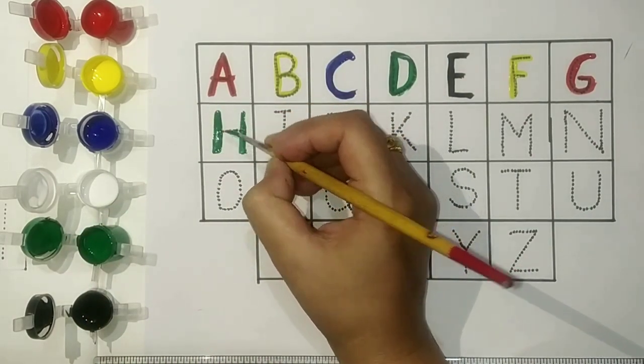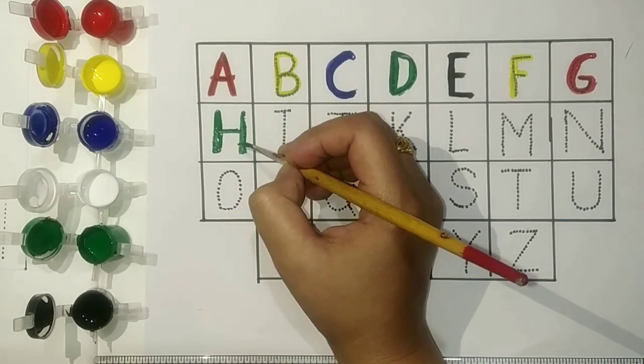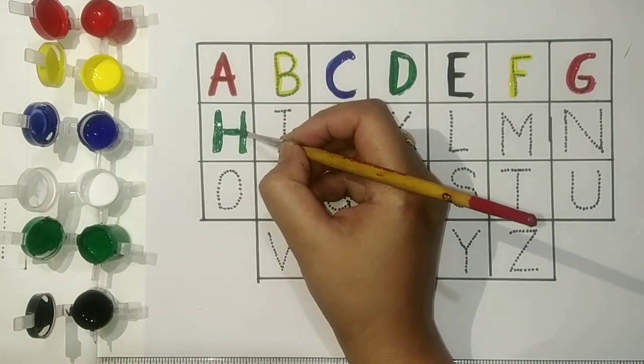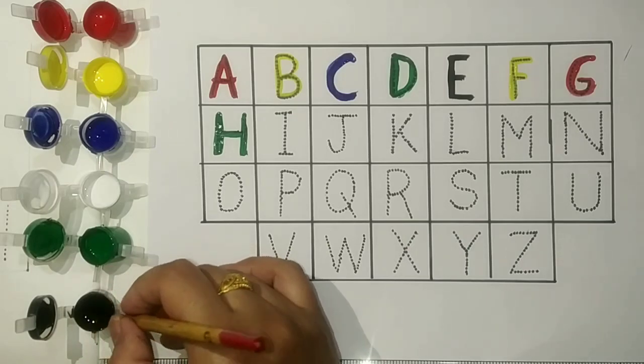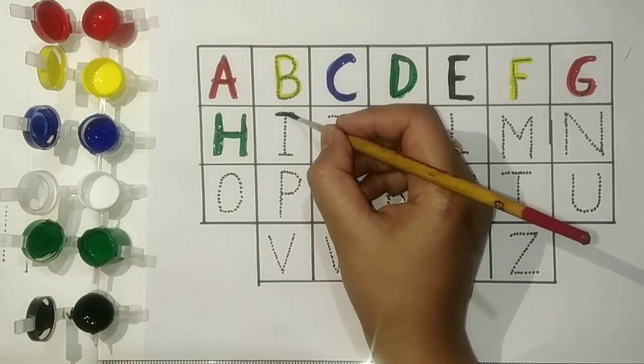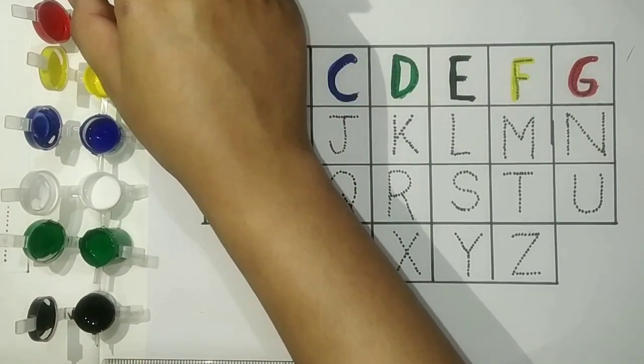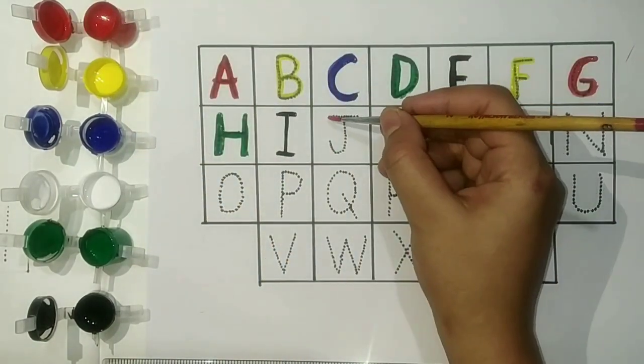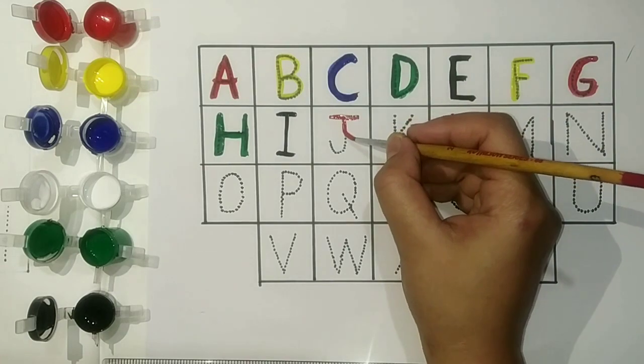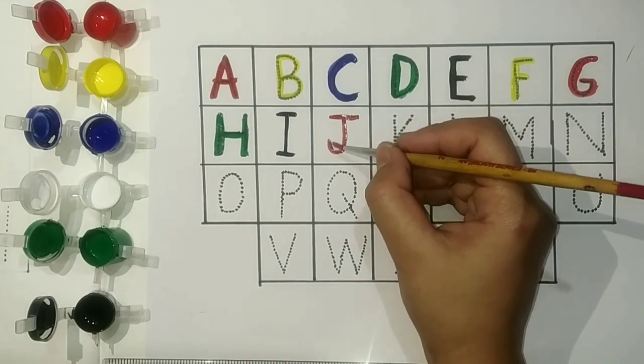Green color, H for house, H for house. Black color, I for ink pot, I for ink pot. Red color, J for joker, J for joker.